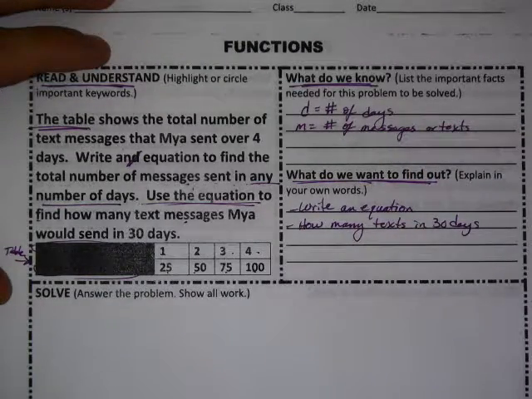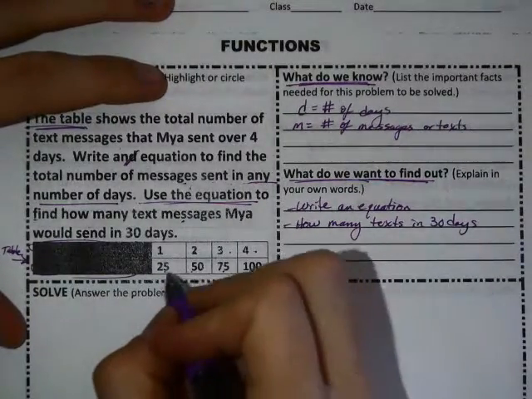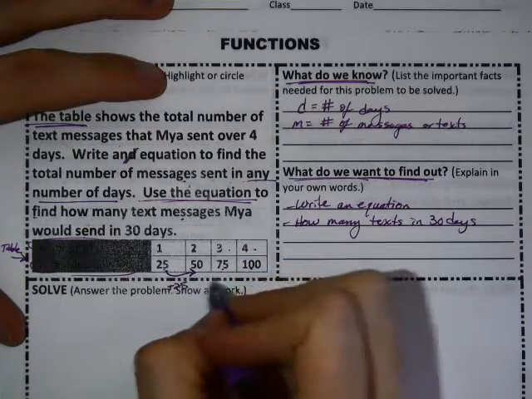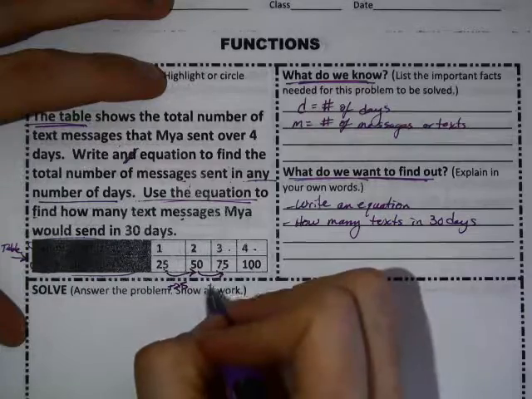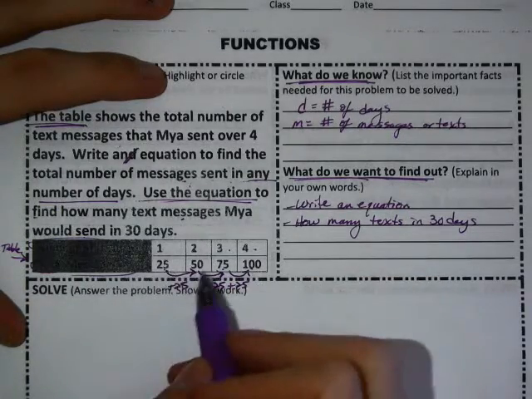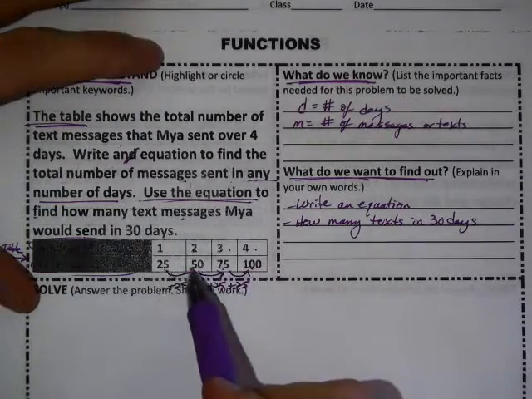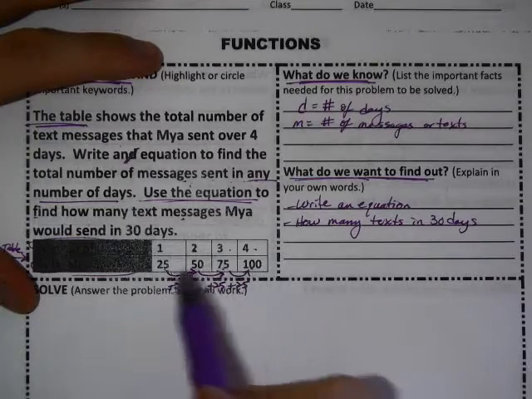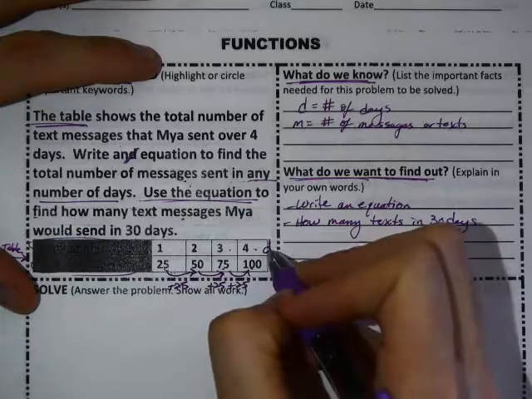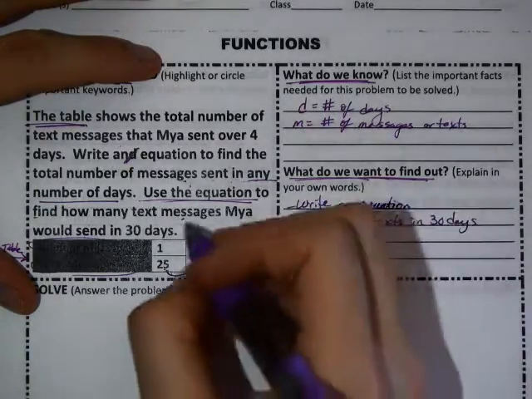Alright, so let's take a look at this table again. If you notice, from day 1 to day 2, I just added 25 texts. 50 to 75 is another 25, and 75 to 100 is another 25. So it looks like I'm just continually adding 25. I know that when I'm repeatedly adding a number, it would be the same as multiplying. Like when I set up my equation for the D days, all I'm doing is multiplying by that 25.